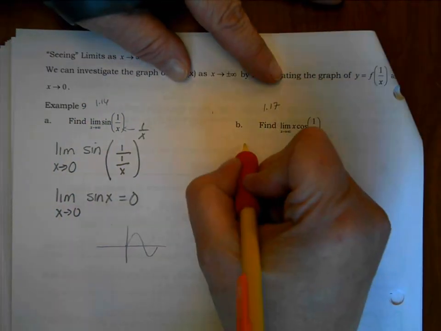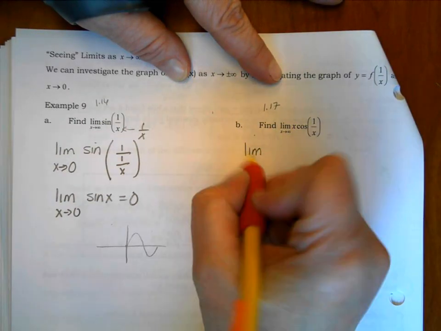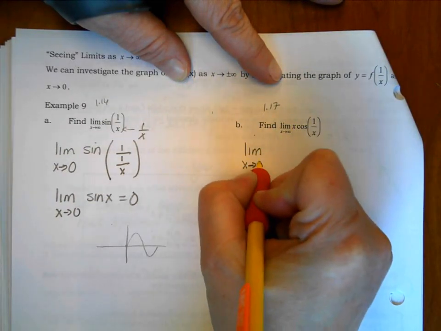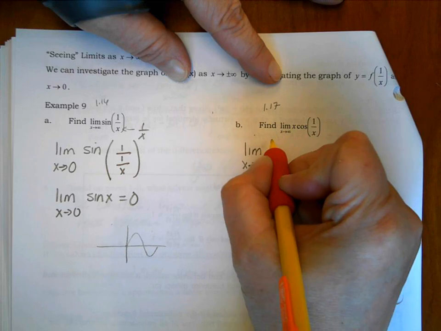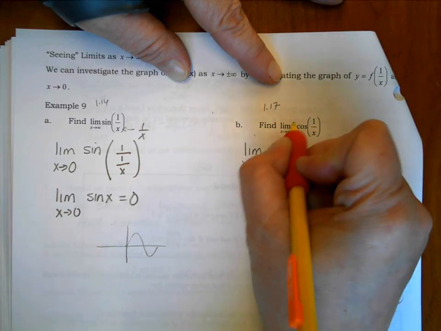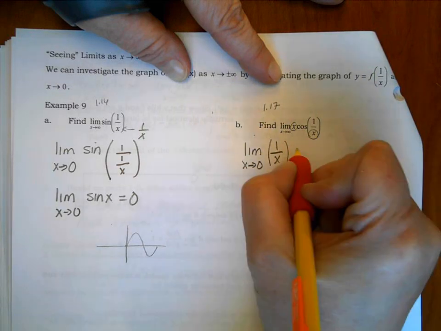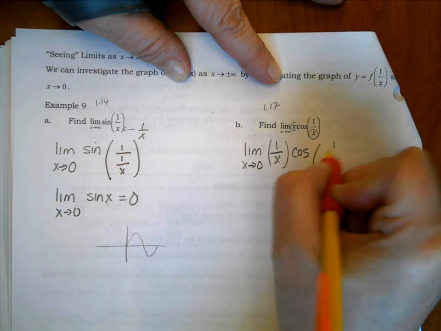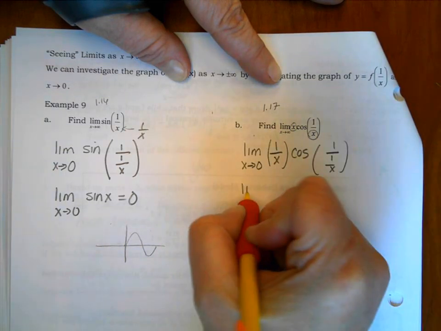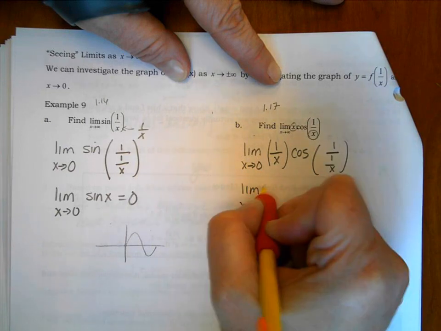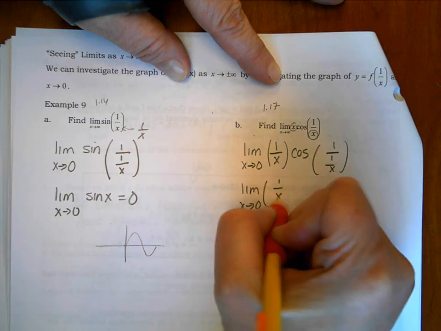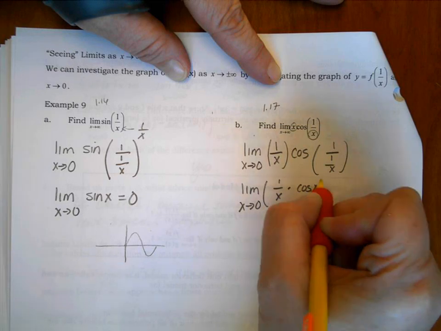All right, and so then this would be the same thing here. Instead of thinking of it as x approaches infinity, I could think of it as the limit as x approaches 0 of f of 1 over x. So in place of these x's, I'm going to put in 1 over x. So then that would be the limit as x approaches 0 of 1 over x times cosine of x.